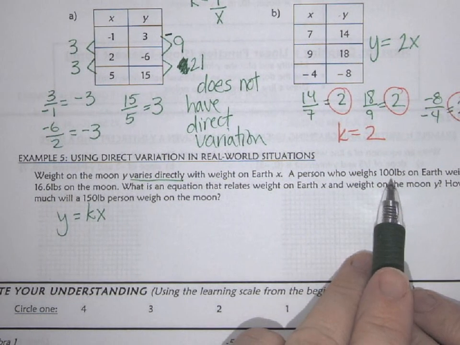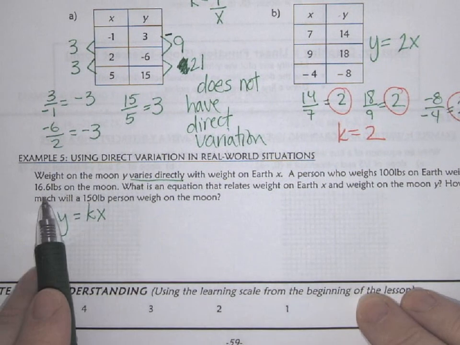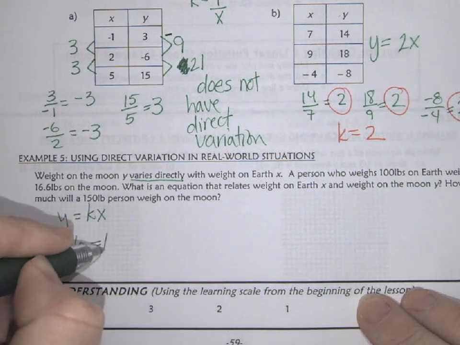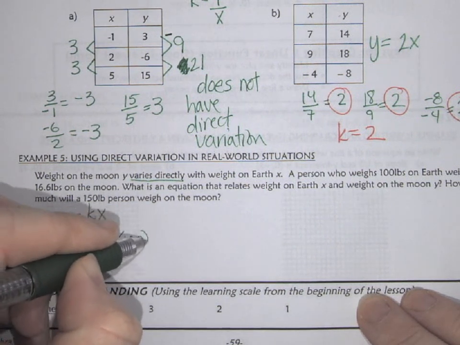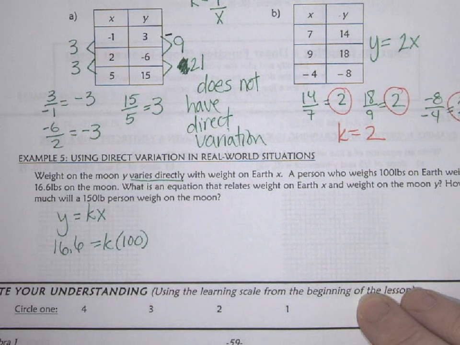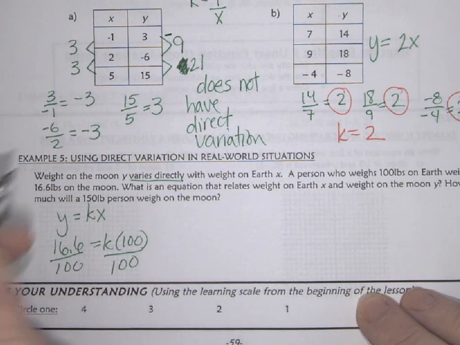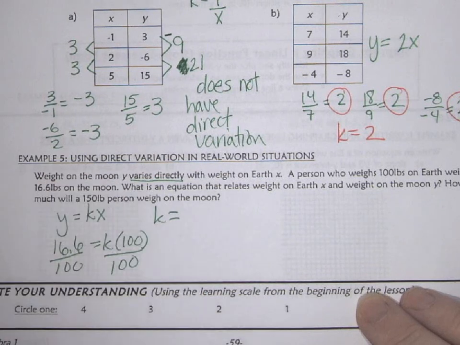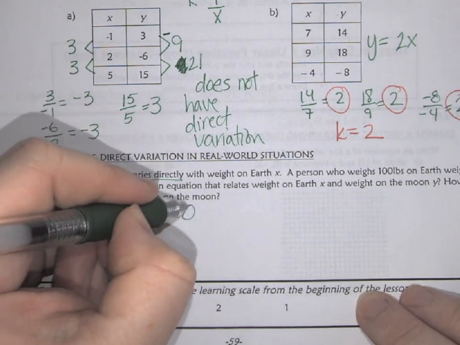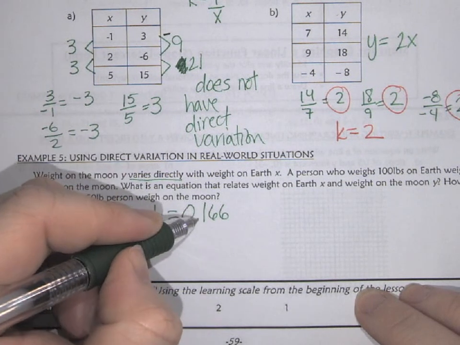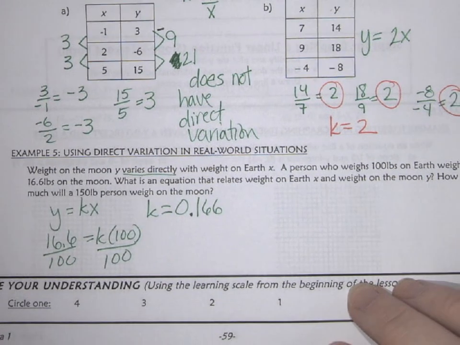We know that when x is 100, y is 16 and 6/10. So we can substitute those in and then solve for k. So our k value is going to be 166 thousandths, or 0.166.